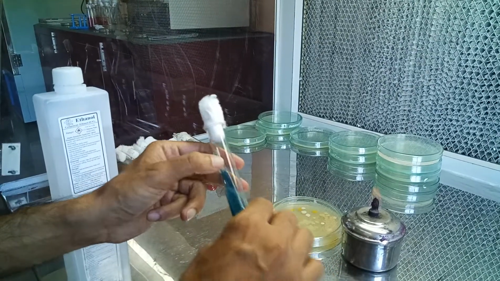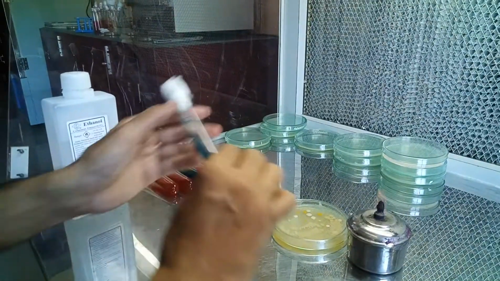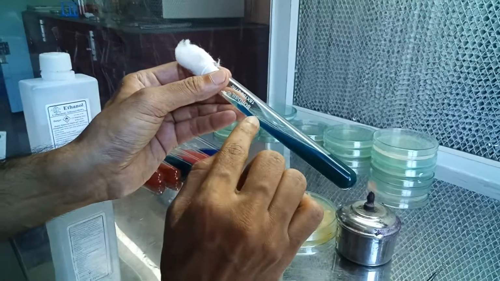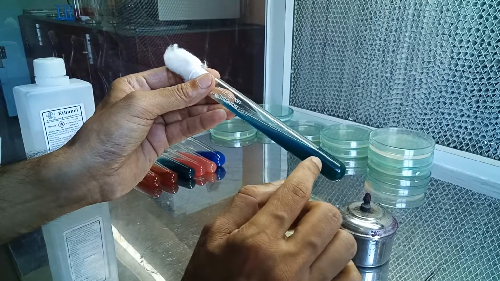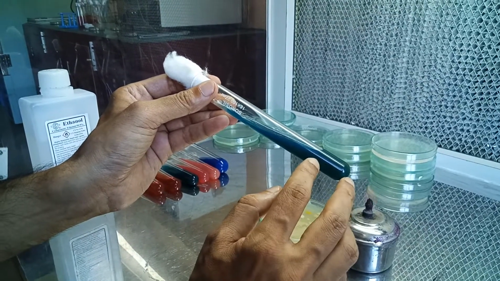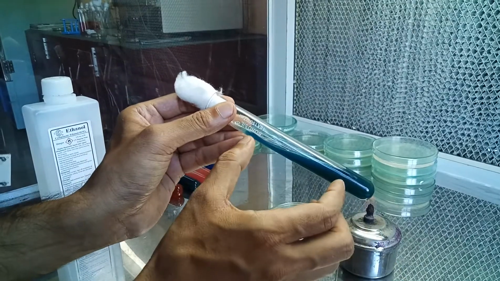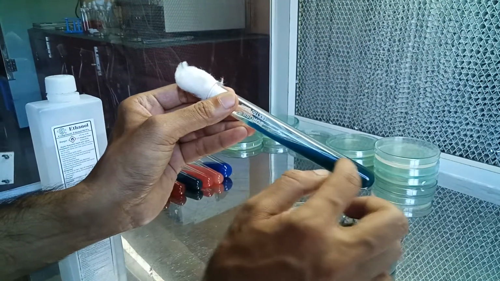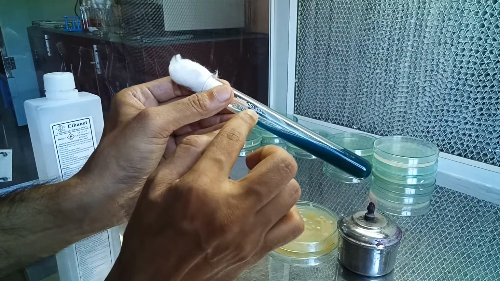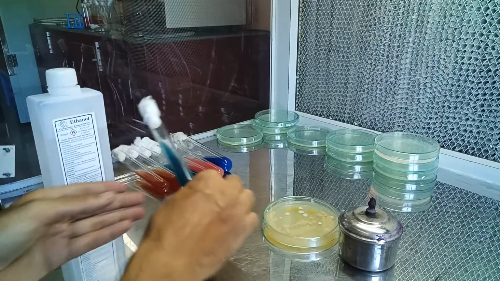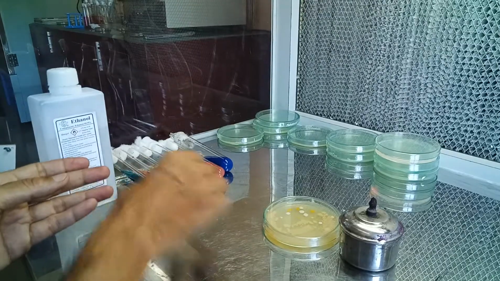Now let us perform the test. And one more thing that is essential for us to know is we prepare a slant here. Now when we prepare a slant, we must take care of the fact that there has to be a butt portion. If you see, it is completely filled in the tube, and there is a slant portion wherein we have a slanted solidified medium. So we need a slant for carrying out Simmons citrate utilization test.